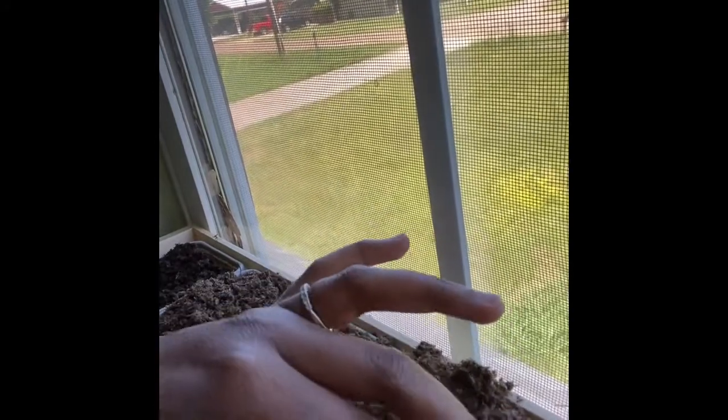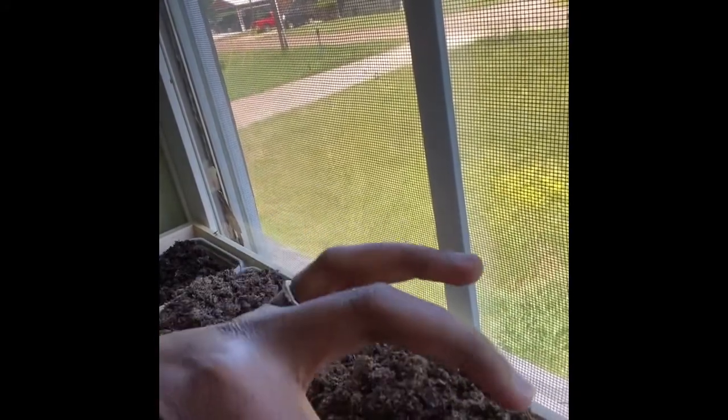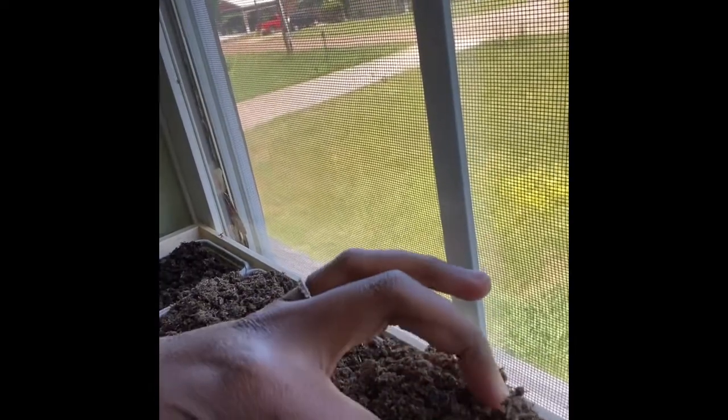I don't know if I can find any. Ew. They're deep in there, but I think these will be sprouting in no time. So hopefully by this week or next week, I can show you what they look like when they're sprouted out.